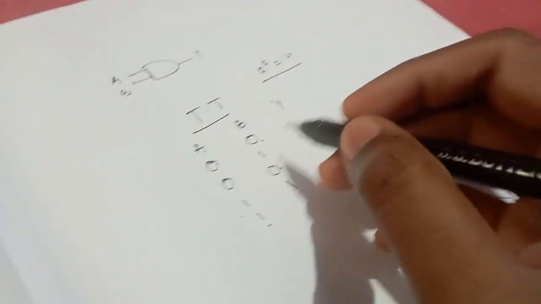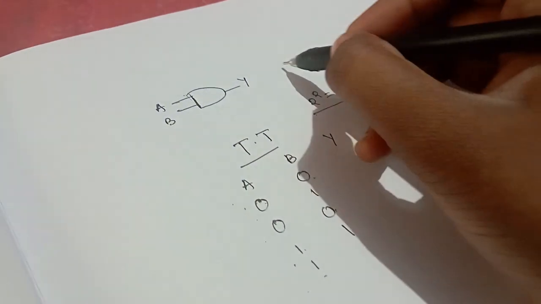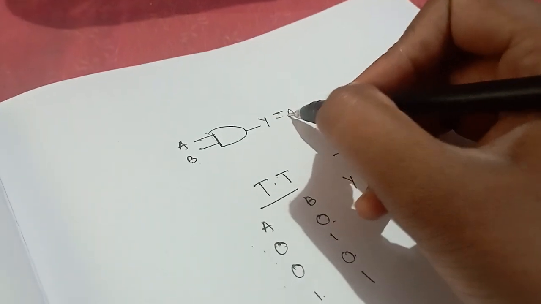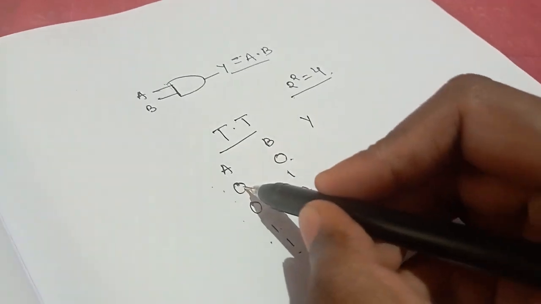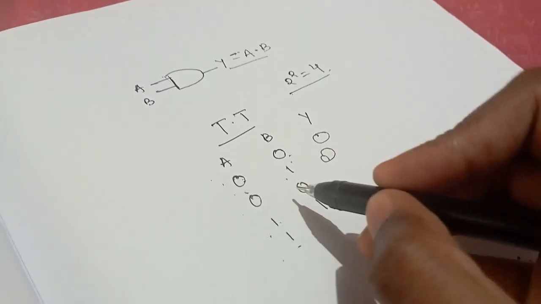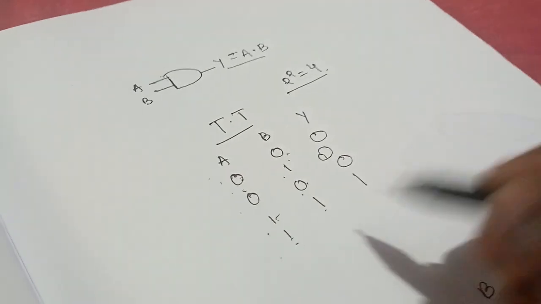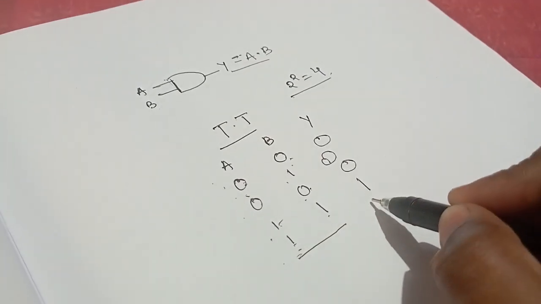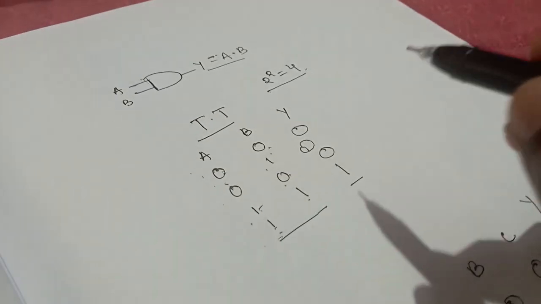Now we are going to operate the AND operation. AND operation is nothing but a multiplication operation. A dot B is an AND operation. So when you multiply 0 into 0, it is 0; 0 and 1 is 0; 1 and 0 is also 0; and 1 and 1 is 1. So only when both inputs are high, the output is going to be 1. So this is an AND gate. This is the AND gate truth table, and this is the symbolic representation of the AND gate.